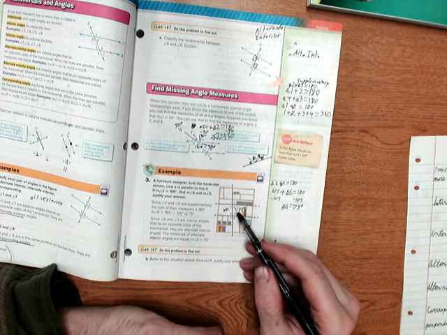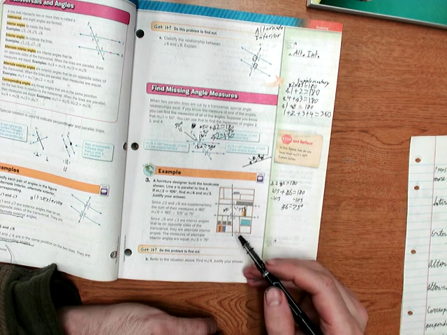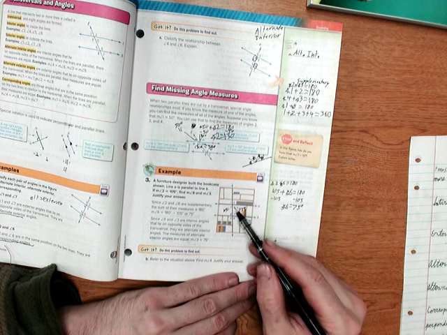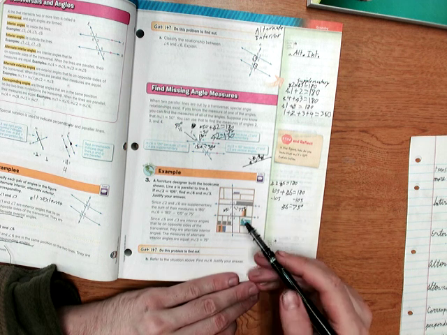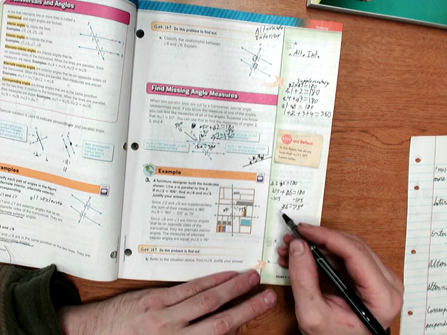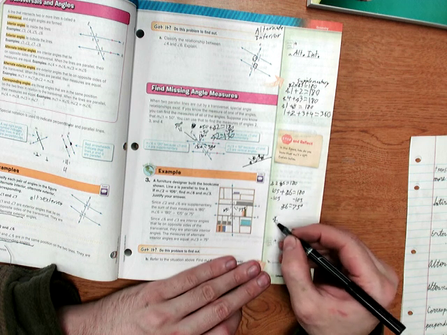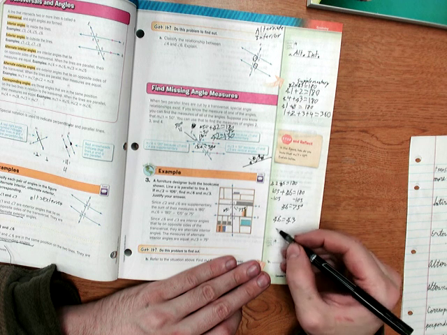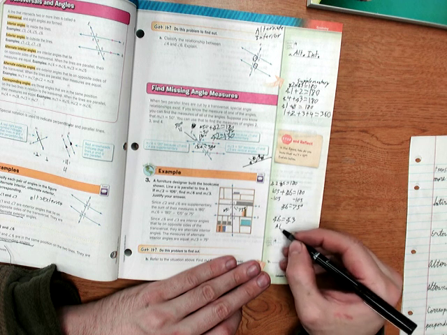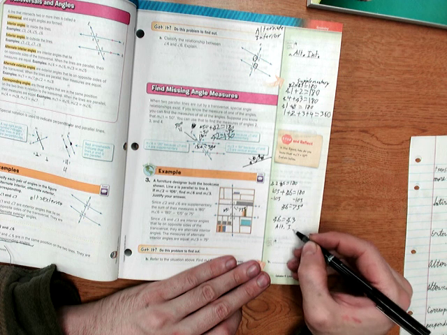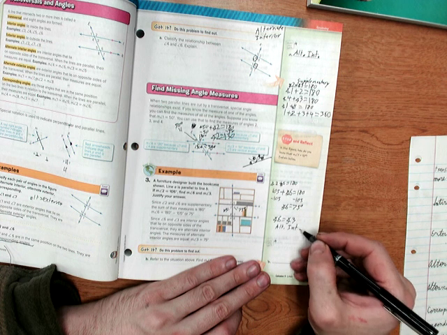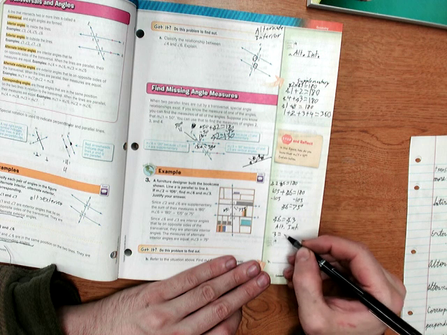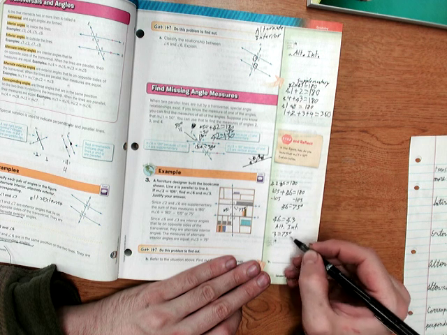And since angle 6 and angle 3 are alternate interior angles, where they are on opposite sides of this transversal, we know that they are the same. We know that angle 6 equals angle 3 because they are alt int. So that means that 3 equals 75 degrees.